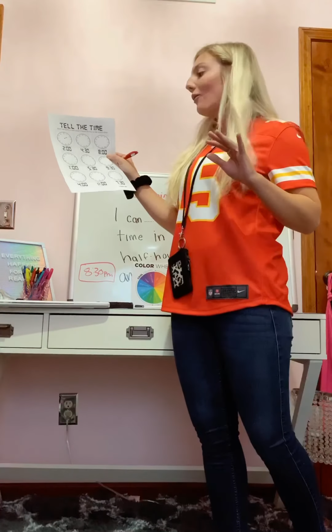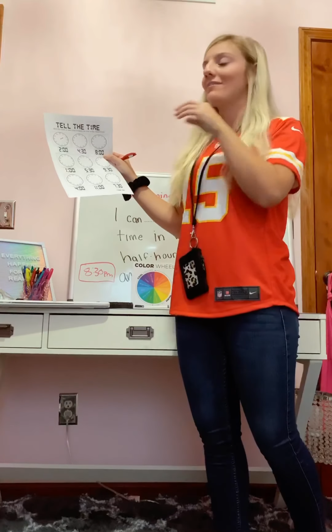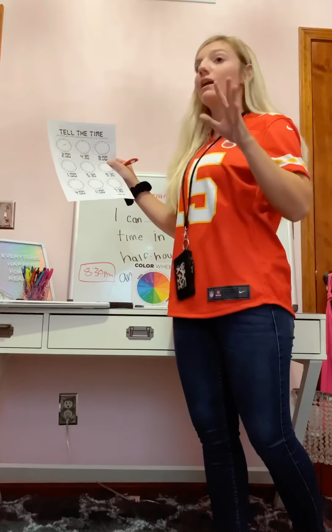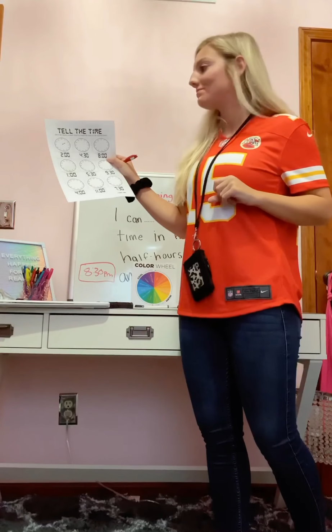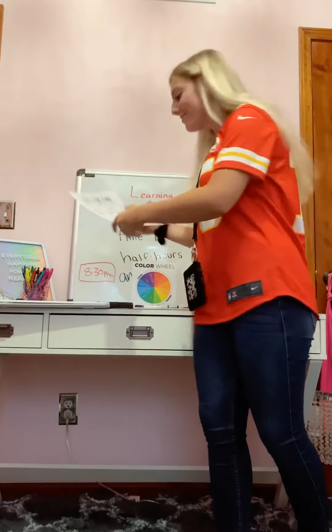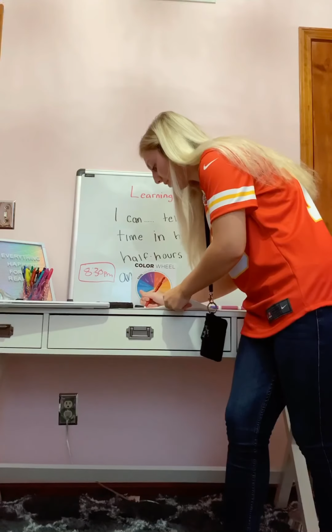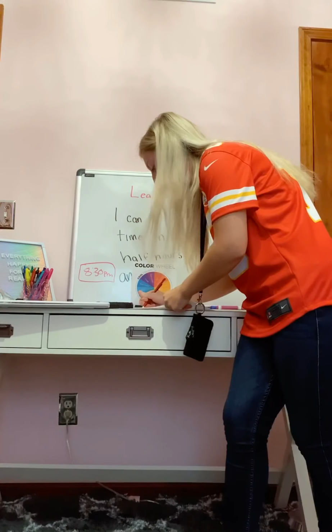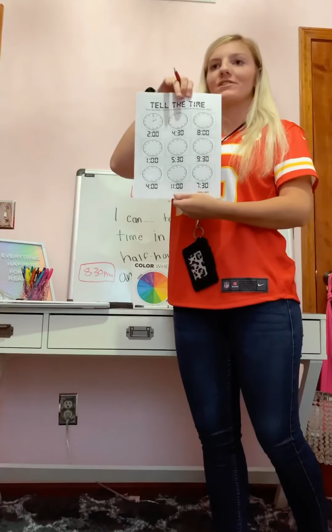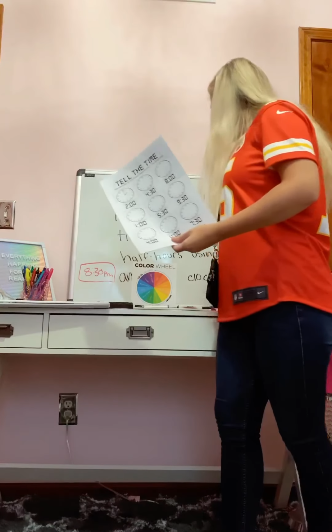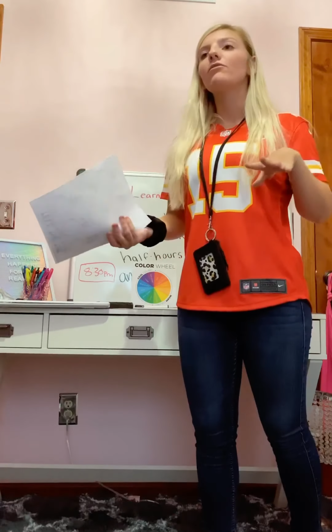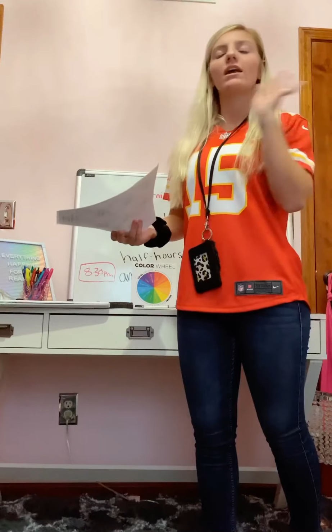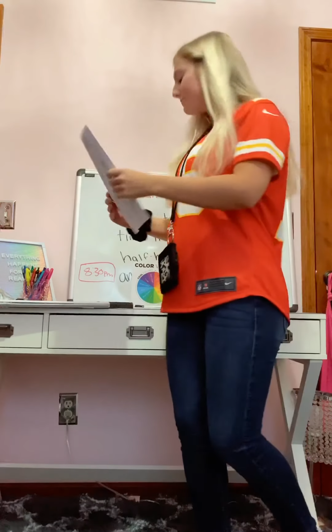So we need to know if it's 2 o'clock or 2:30. So am I going to have my long hand pointing to the 6 or the 12? The 12? Yes, good job, Dakota. Just like that. And once you are done, I'm going to have my work collector come around. We have about 30 to 40 minutes to get this done. If we don't finish, do not worry.